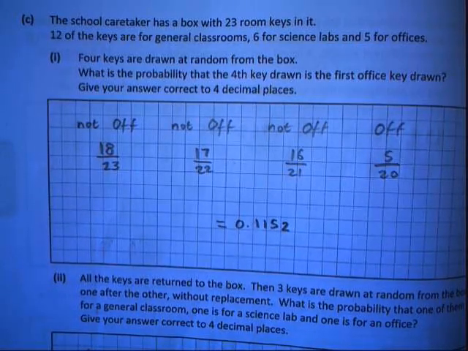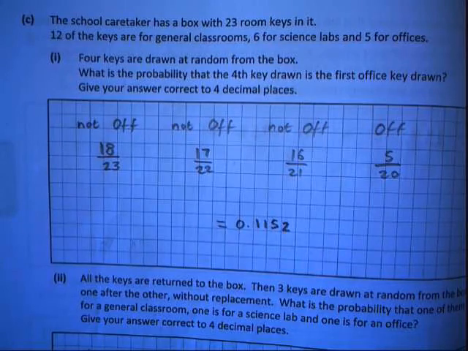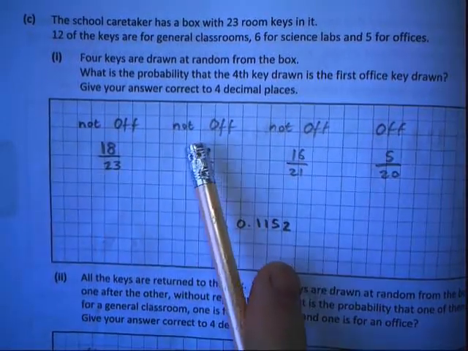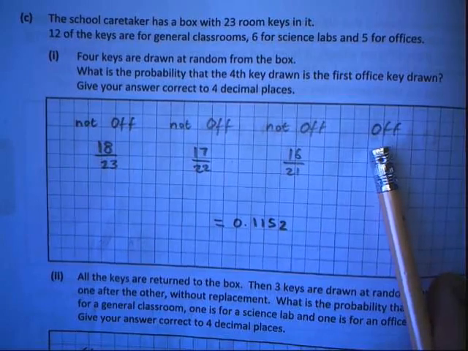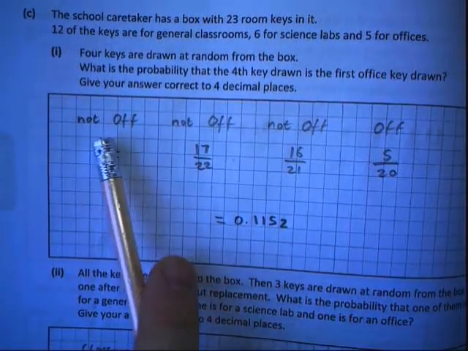So back to probability then for the last part of 8. So we're going to draw 4 keys, and the fourth one is the first office key. So we're just going to tell a little story. You've not picked an office, not an office, not an office, then you pick the office. So our question is, what's the probability of not picking an office key?